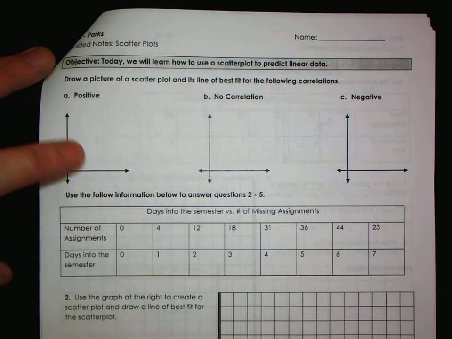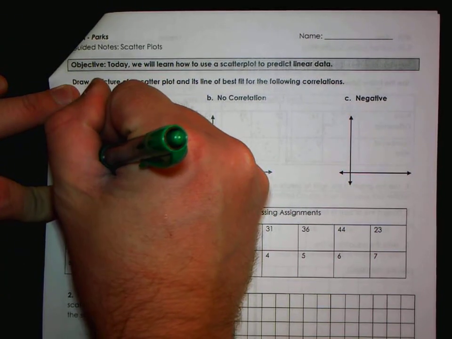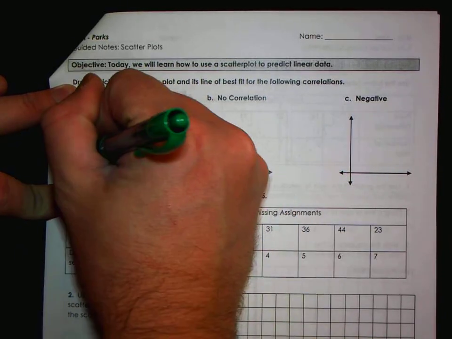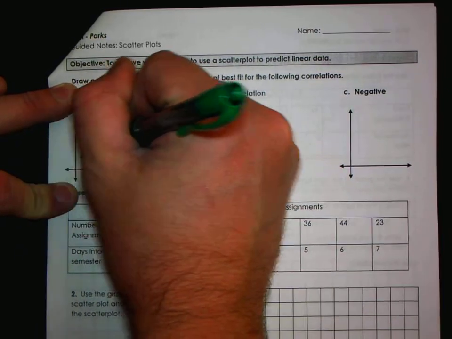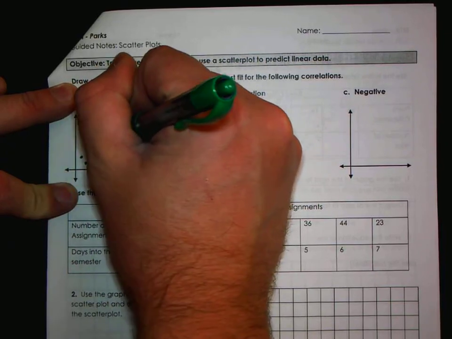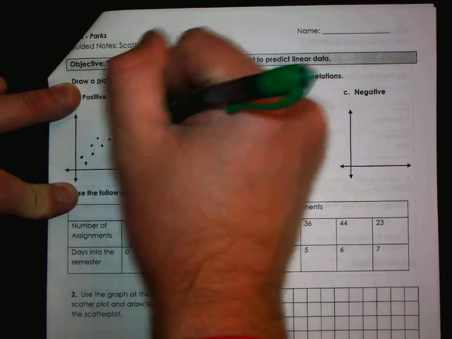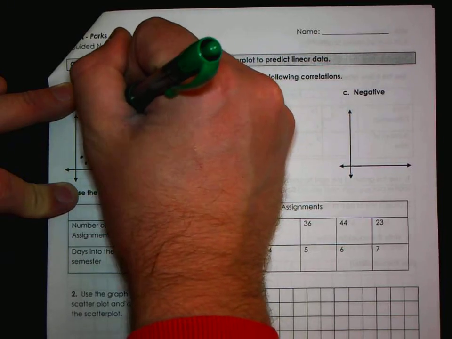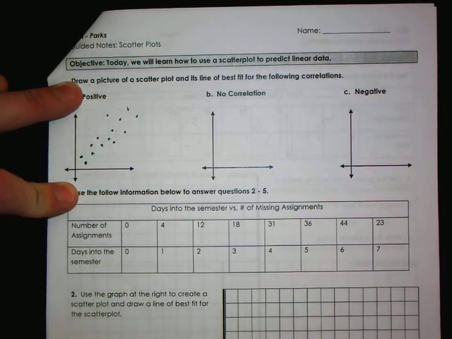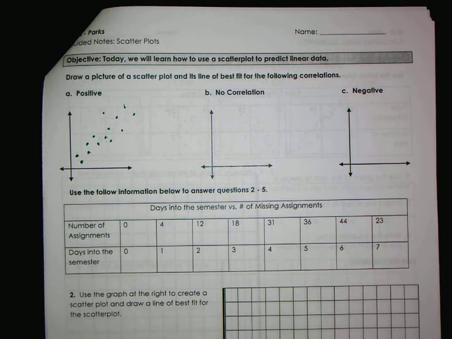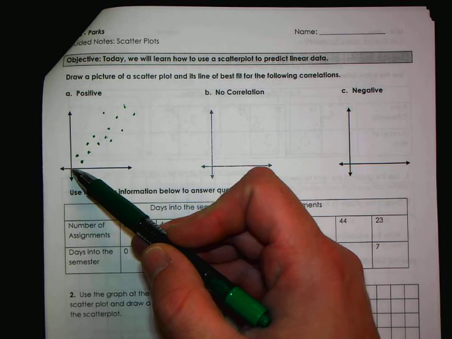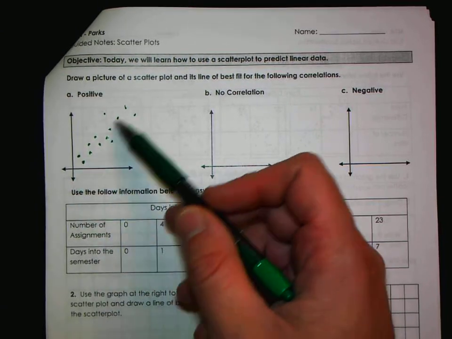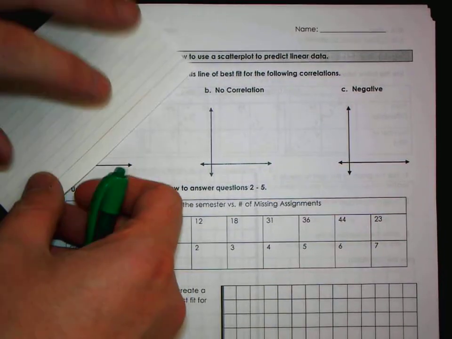So for example, if you're plotting points, you might have one there, you might have one there, one there, one there. That's what we call a scatter plot. Now, where you put your exact points doesn't really matter. But in general, if you're starting from the origin and you're going this way, we would call this a positive correlation.